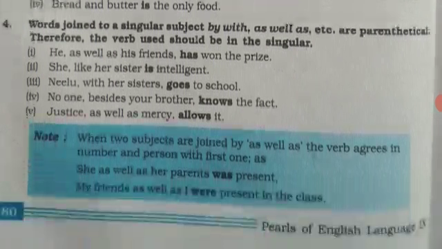Note, when two subjects are joined by as well as, the verb agrees in number and person with the first one, जो पहले आएगा उसके accordingly verb agree होगा. She as well as her parents was present. My friend as well as I were present in the class. Clear?